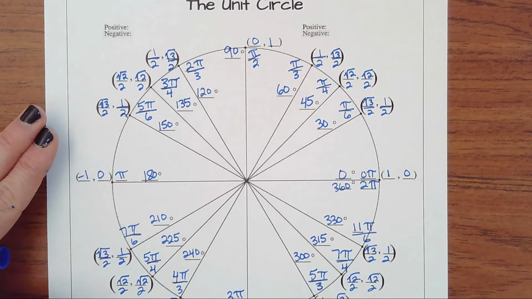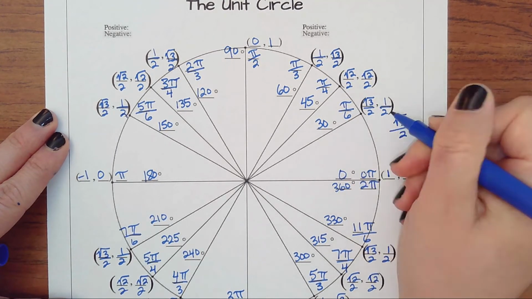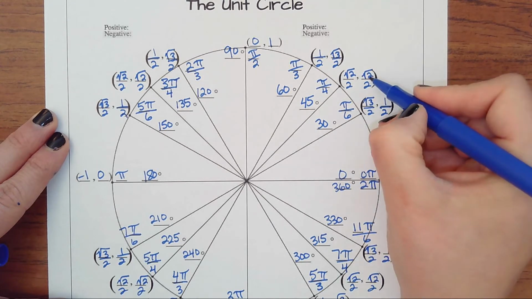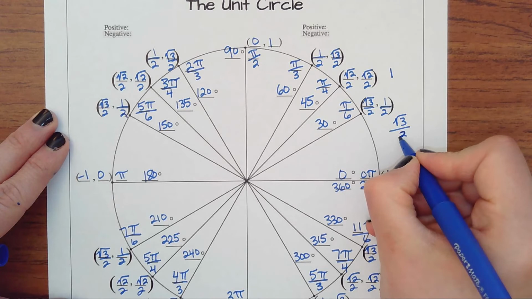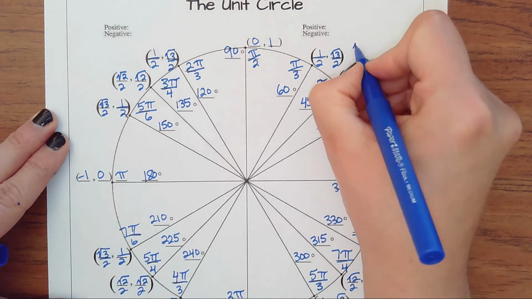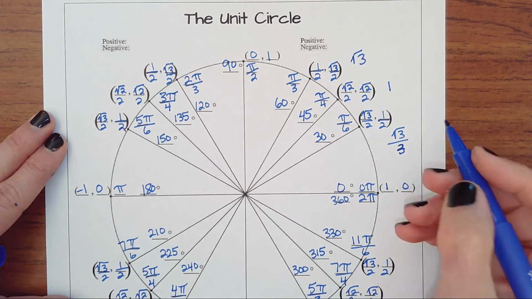Okay, and then if you want to add tangent on there, this would be square root of 3 over 3, because you're dividing y by x. This would be something divided by itself as 1, and then this is, I'll put it 3 over 3, sorry, and then this would be just square root of 3, and you could copy those all the way around as well. And then you just need to do signs.